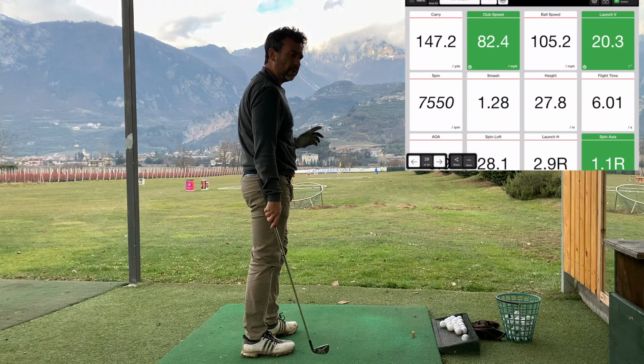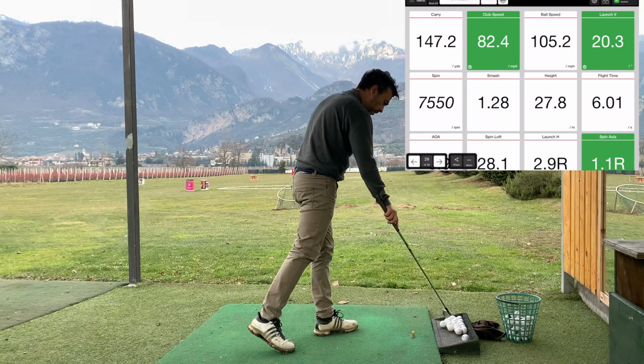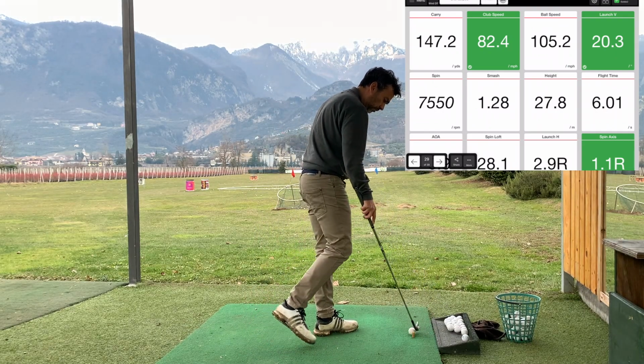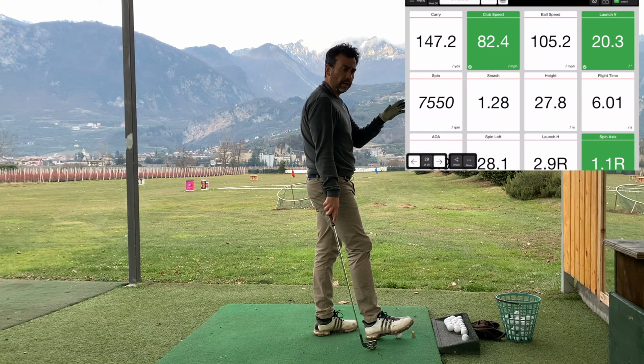I even got a little bit of right spin. But I'm happy with that because that's straight. I'm not hooking it. So you can see I went from left spin axis to right spin axis. It's still within the parameter that I like.